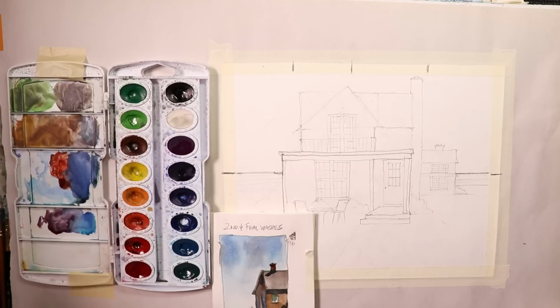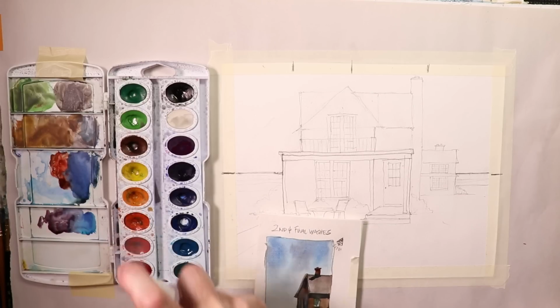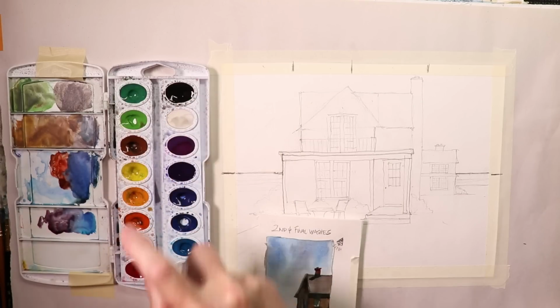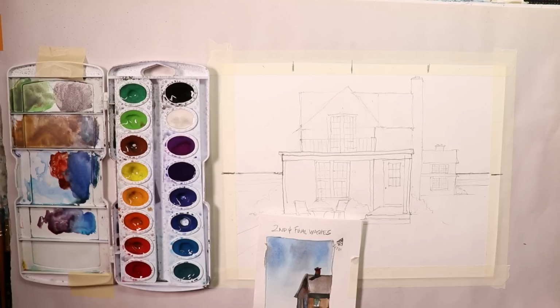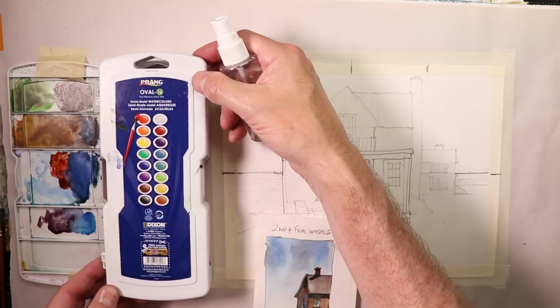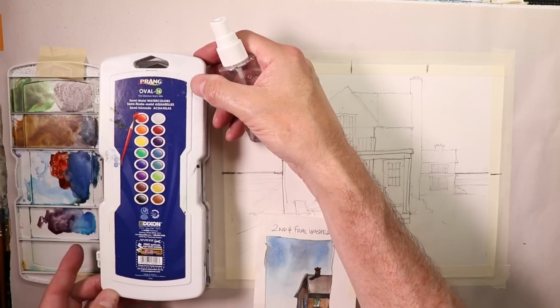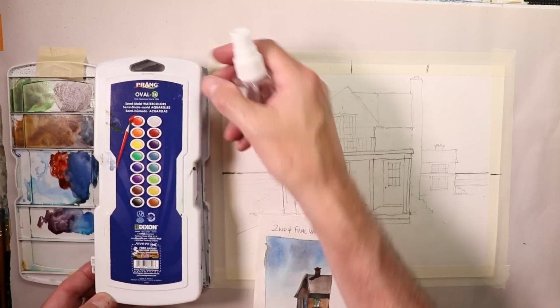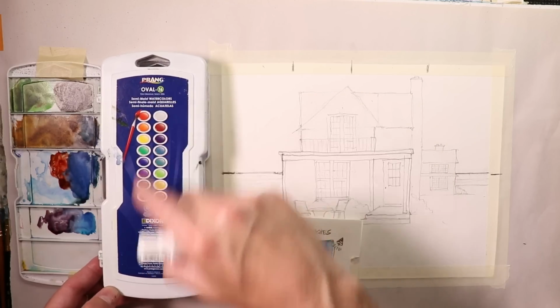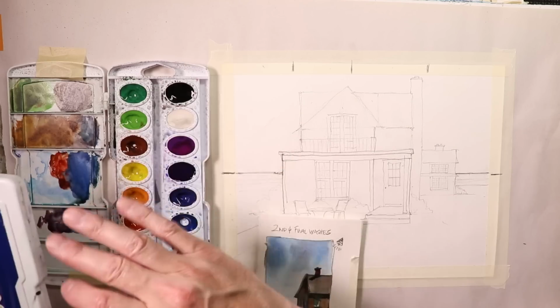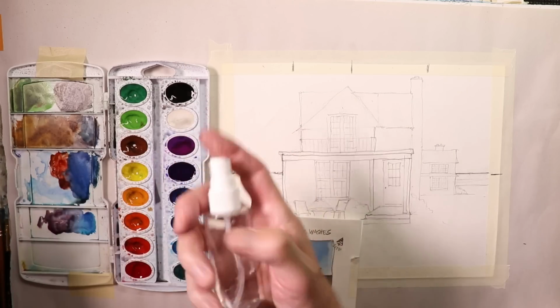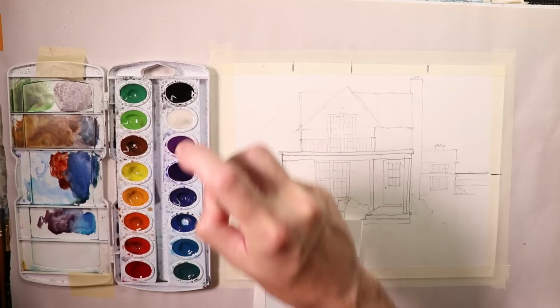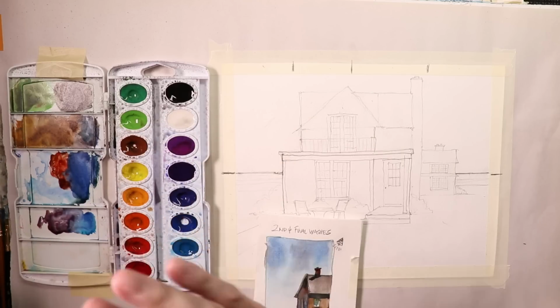All right, now the first thing we do, we're getting ready to paint. What's the first thing we do? Let's spritz our paints. We have our Prang Oval 16 paint set. This is a beginner set. You don't have to spend a fortune on paints when you first start watercolors. I always mention that. You can use this Oval 16 Prang set. Absolutely phenomenal set to use. You just spritz it with a little bit of water, and you're ready to start painting within a few minutes.